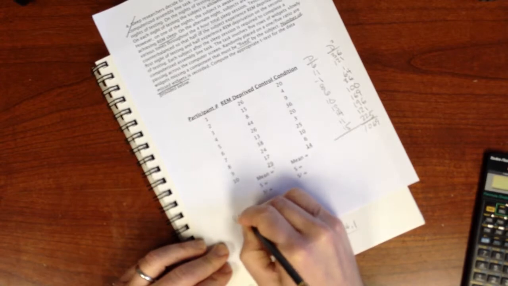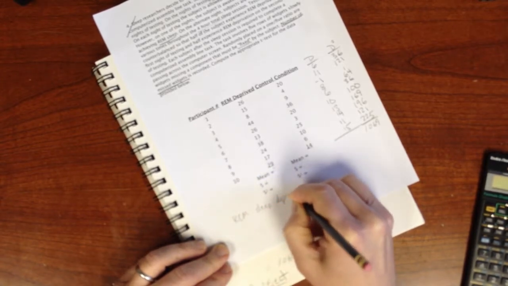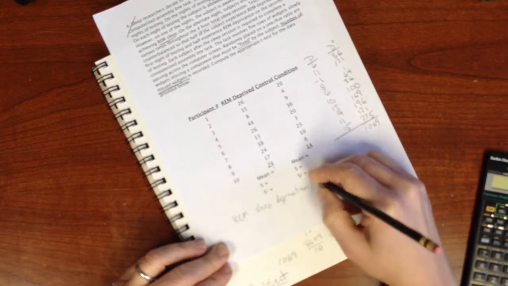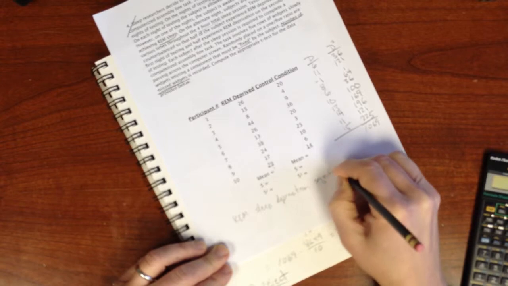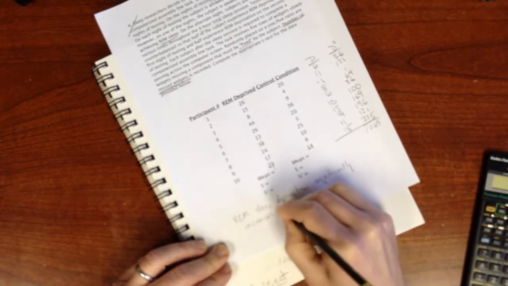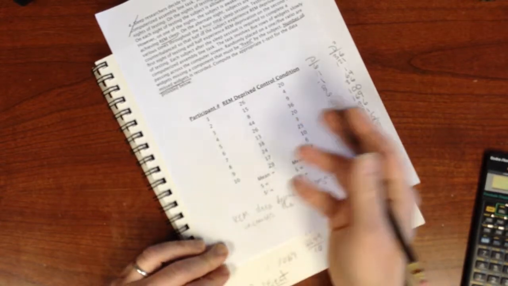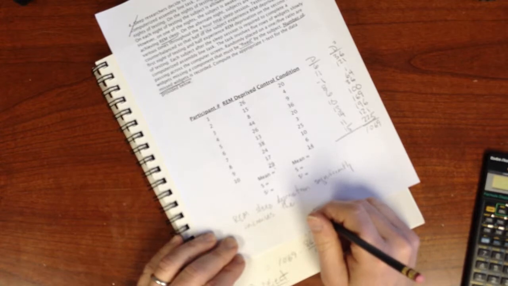So here we can say that REM sleep deprivation significantly increases the what? Well, the number of widgets they miss. I'm going to put it in terms of errors that the subject makes.